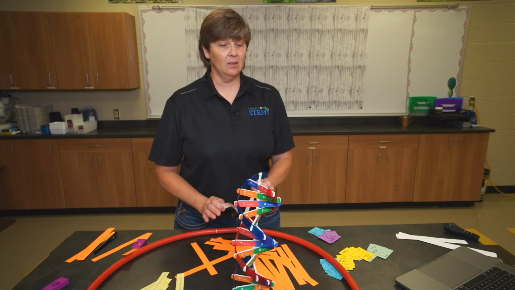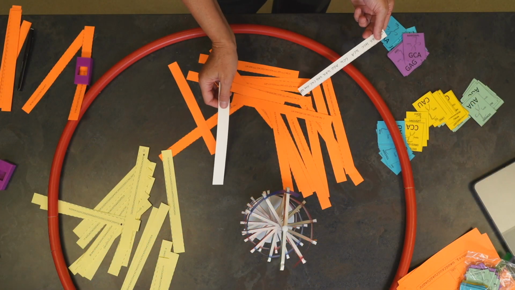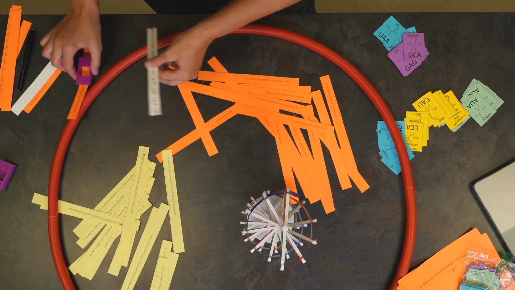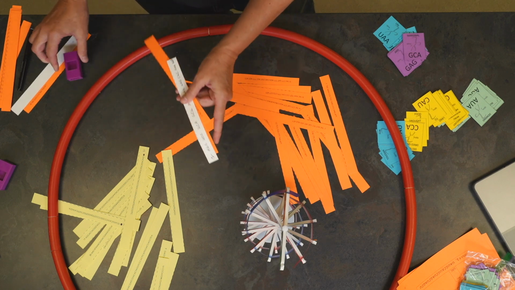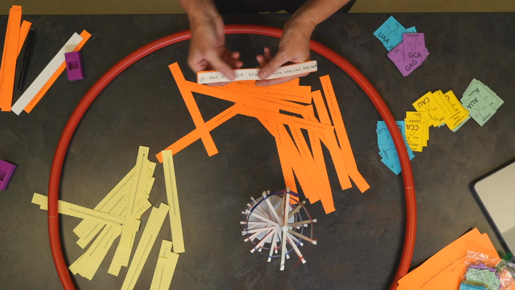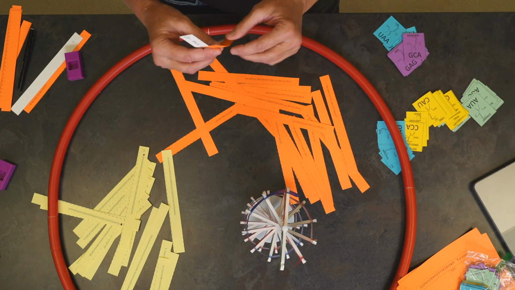And when they pick them up, they're going to stay right here. We do not want them to leave the nucleus because DNA is too big to get out, so we want them to stay right here to do their work. And they're going to read this DNA strip, and they're going to convert it to messenger RNA.